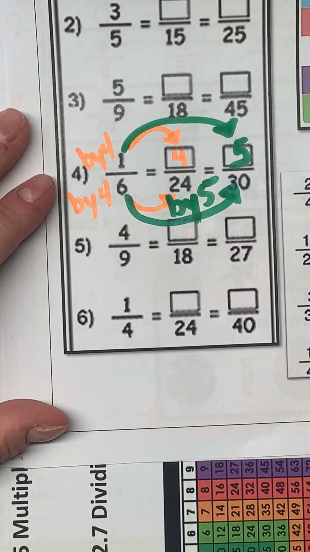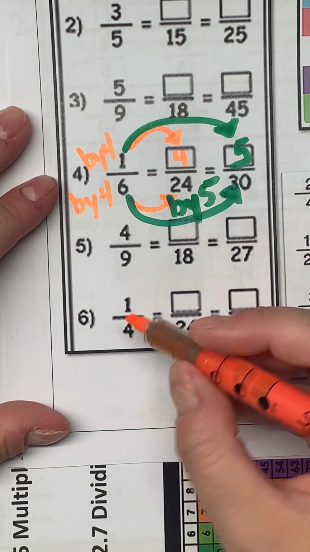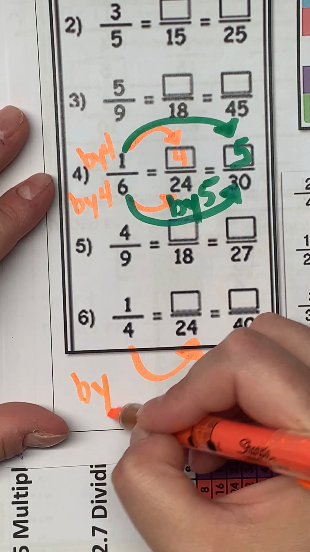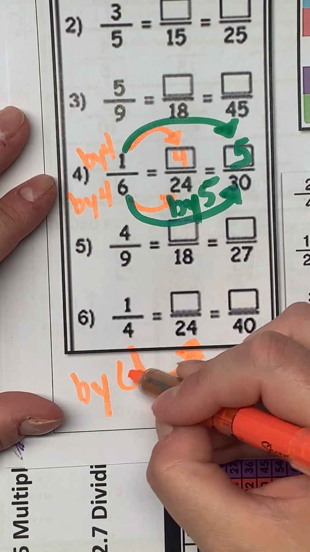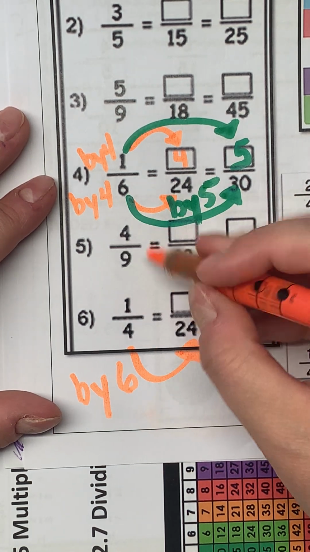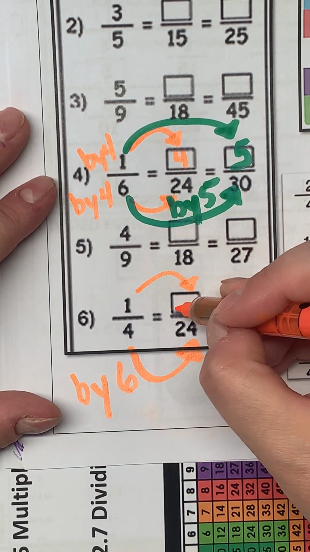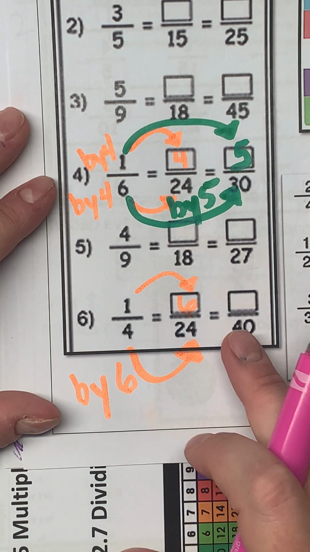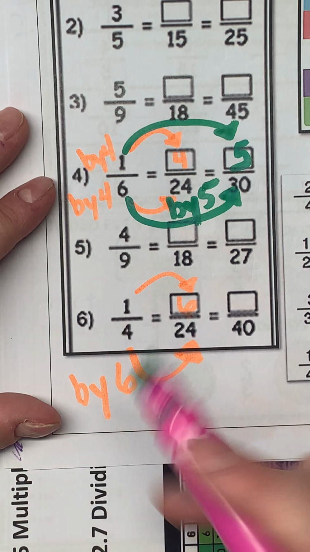So let's look at this very bottom one, number 6. How do we get from a 4 to a 24? You multiply by 6. So for the top, to get from 1 to the next box, we'd multiply by 6. Okay. Now let's look at how do we get to this 40 if we start at the 4.